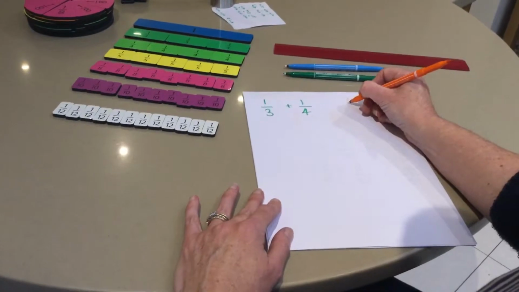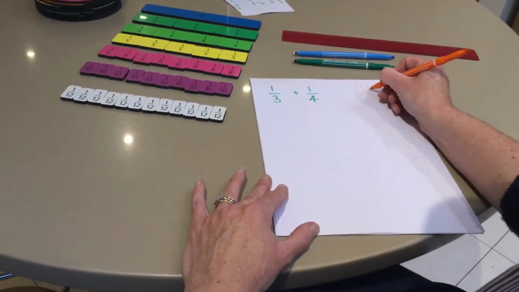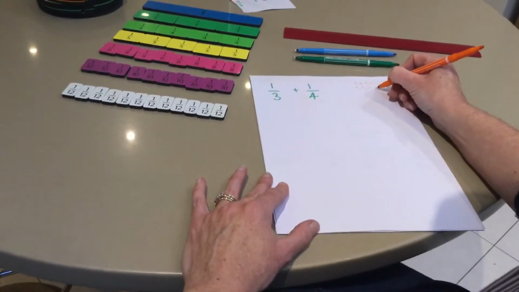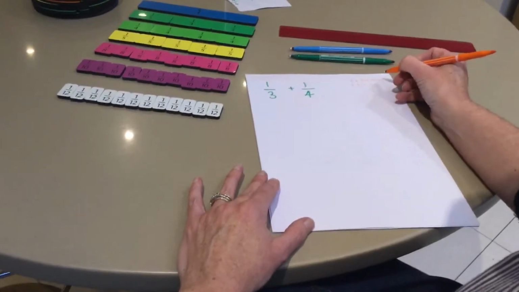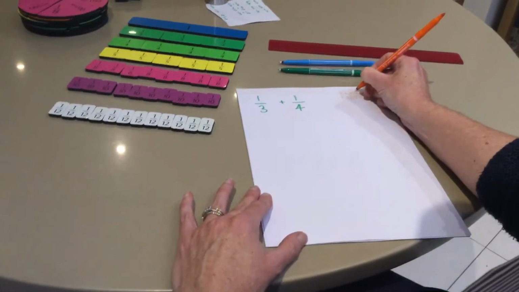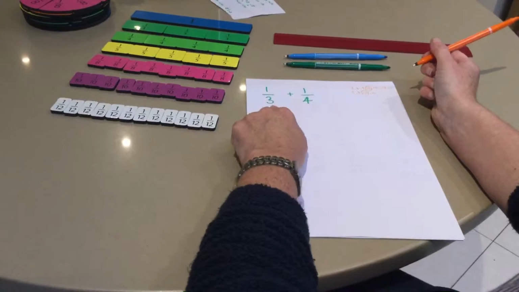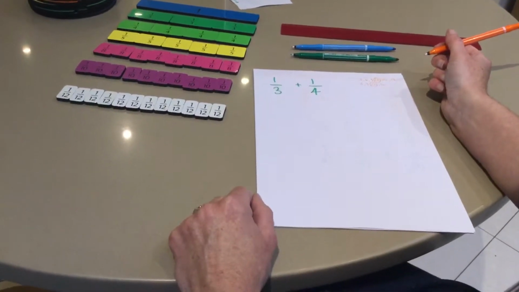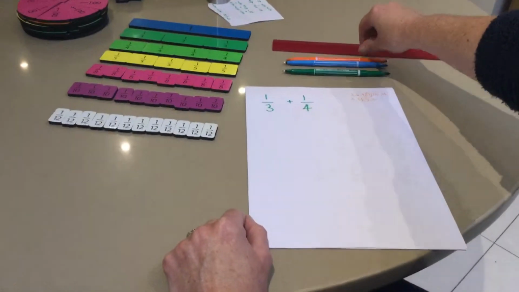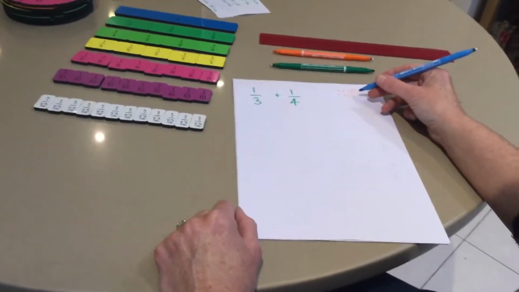Then underneath that, let's write the 4 times table. 4, 8, 12, 16. Hold on a minute. 12 is on the times table for both 3 and 4. So I'm going to change both fractions into 12ths.